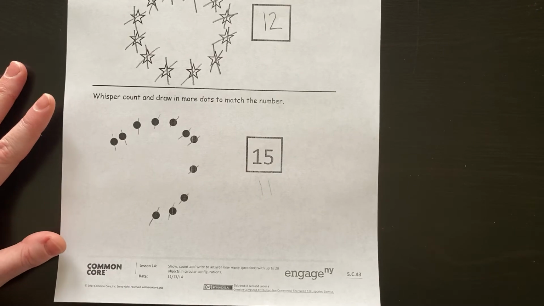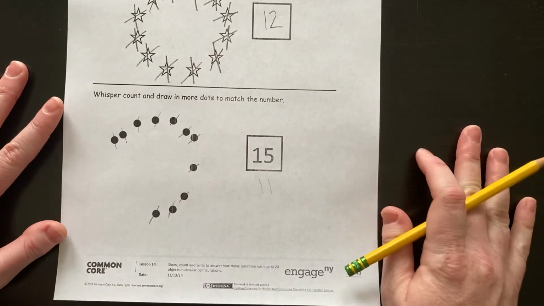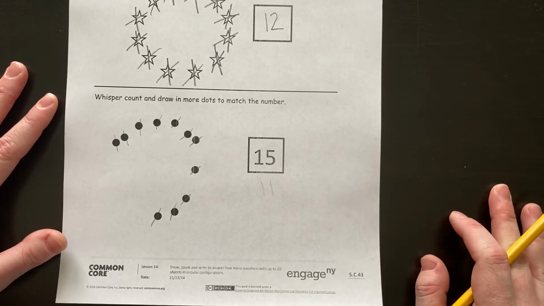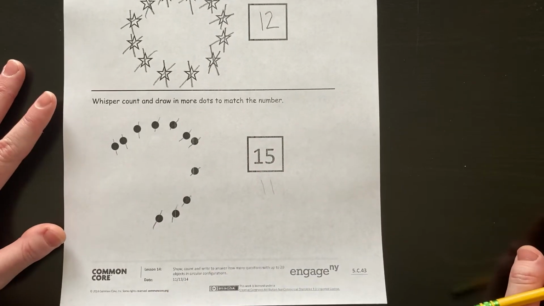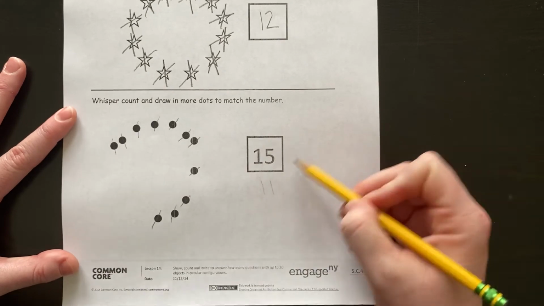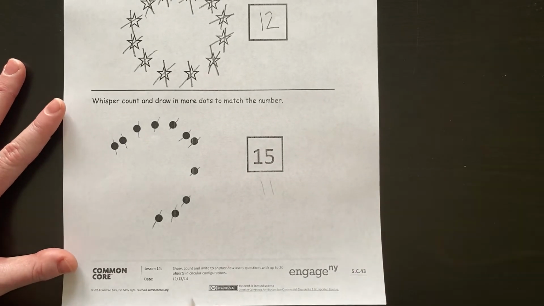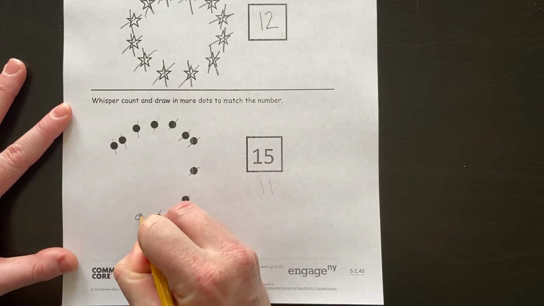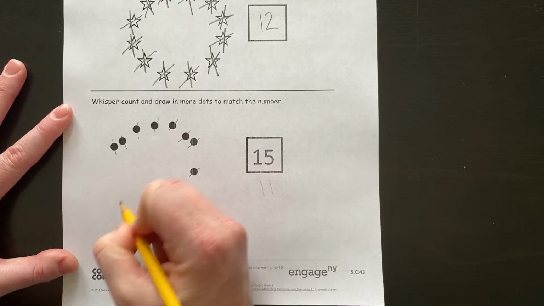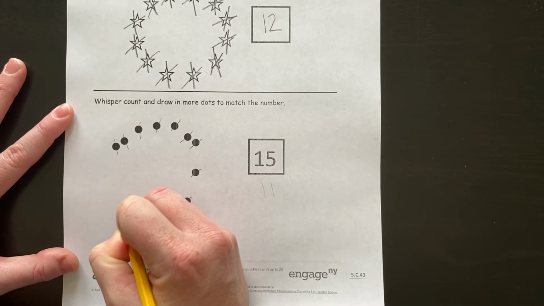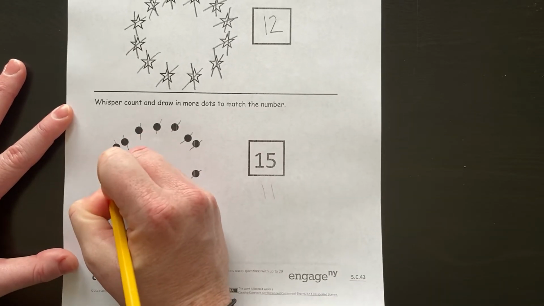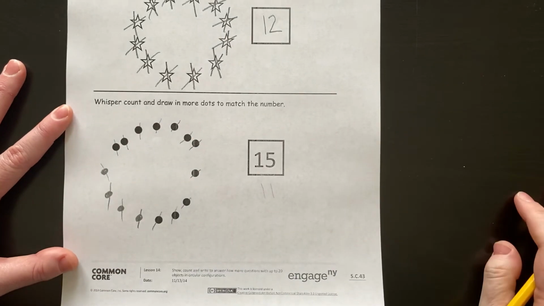So do something that makes sense, right? It does tell you to do that in the instructions, but if you're doing this by yourself, try to think, how do I make this make sense? 11 doesn't make 15, right? So you could cross this out and write 11, or we can actually add dots to make it match 15. So I had 11, 12, 13, 14, 15. I even made it in a circle shape.